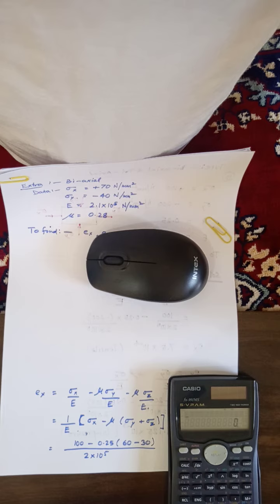So putting the values, sigma x, now I have rearranged for convenience, numerator above and denominator, that is E, below the line. So sigma x is 100 minus mu 0.25, sigma y is 60 tensile, so it is positive, and sigma z is minus 30 compressive, that's why minus sign. So plus minus minus, so it will be minus 30 upon 2 into 10 raised to 5. So we will be solving this equation in calculator.